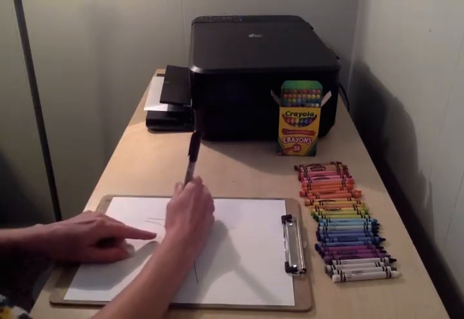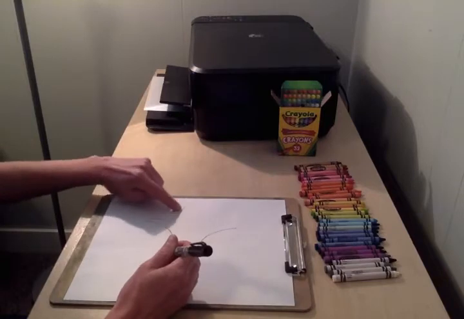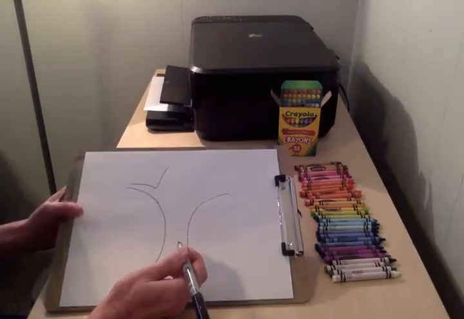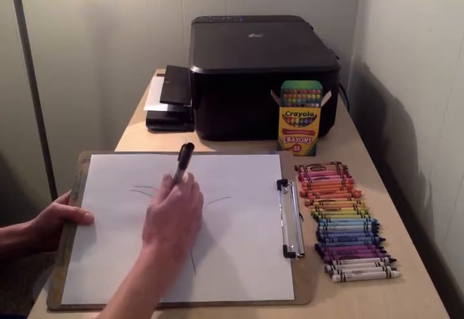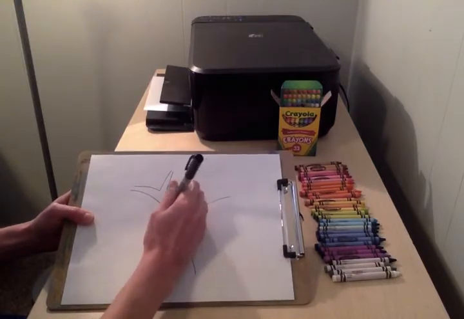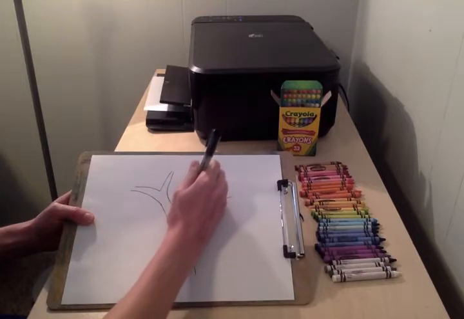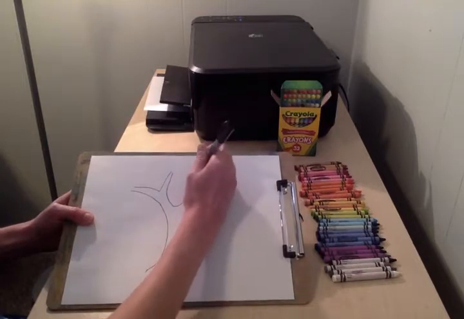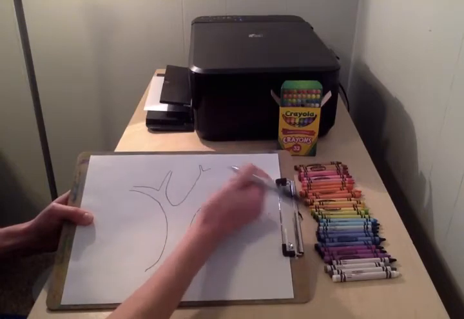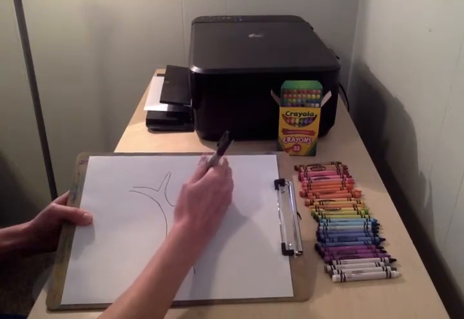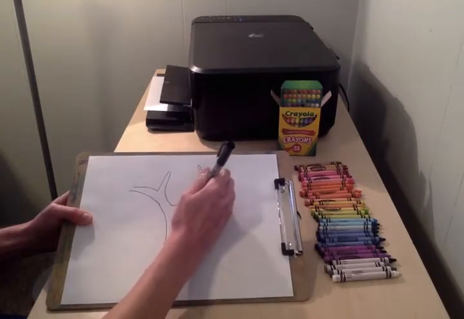So then I do like a V, so I'm breaking it off there, and then come back down. Maybe I come down a little ways, and then another branch coming up here. Maybe it has two branches, so I stop, I pick up my pen, I do a V, and then I come back down on the other side.